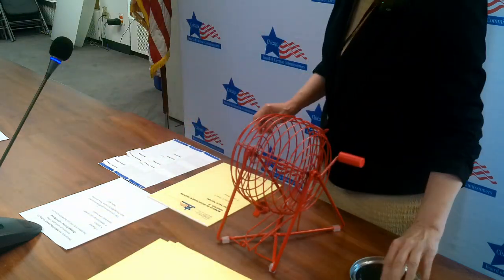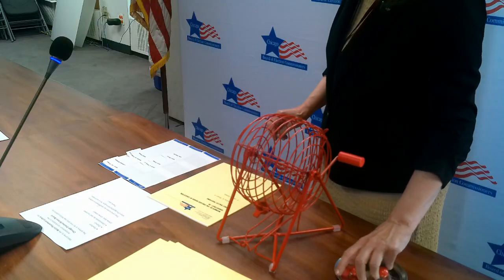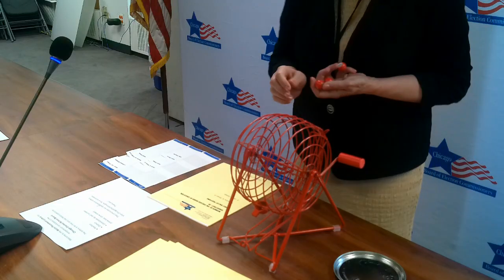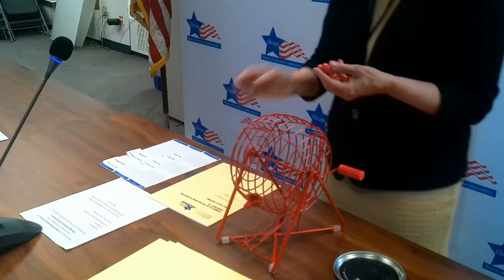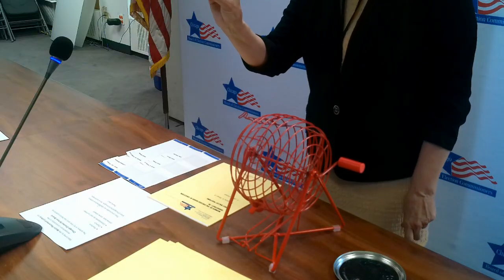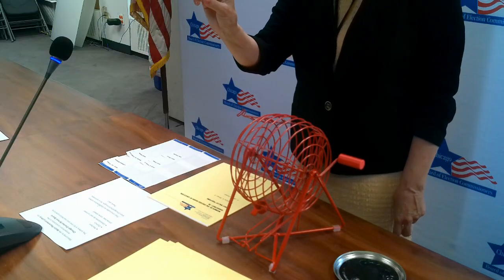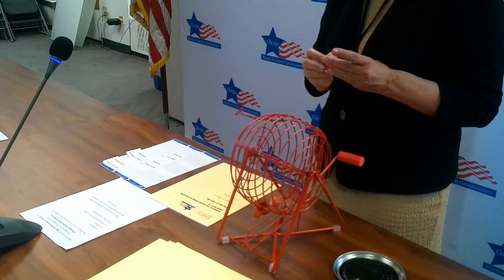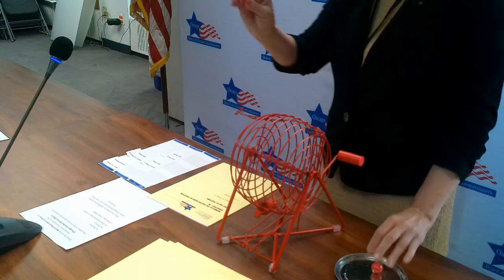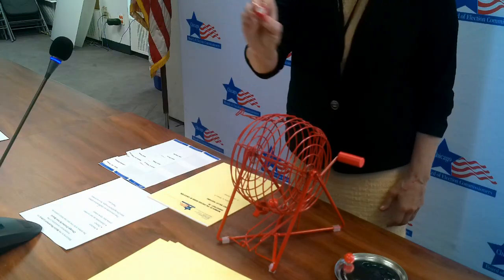Next, we are moving on to the member of the Chicago Board of Education, Subdistrict 3B. Ball number 1 represents Carlos A. Rivas Jr., and ball number 2 represents Jason Donis.